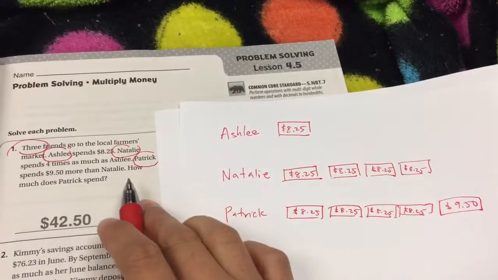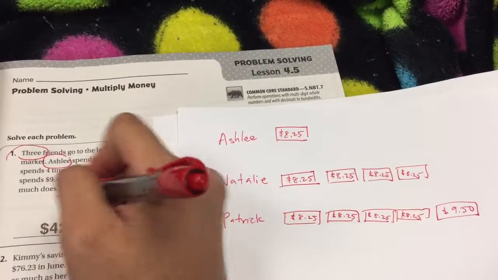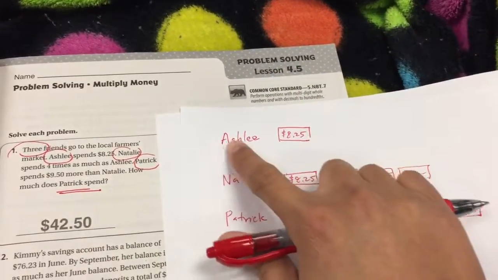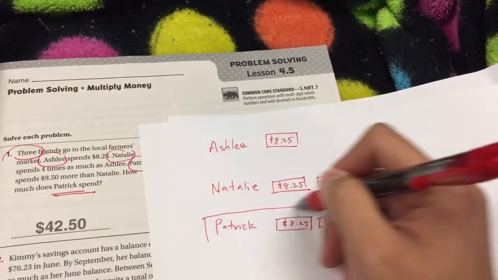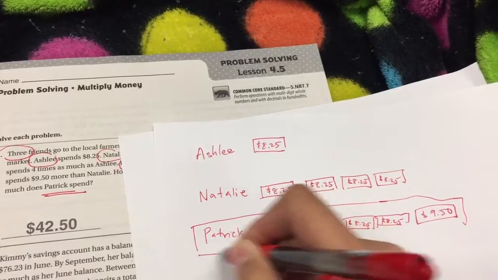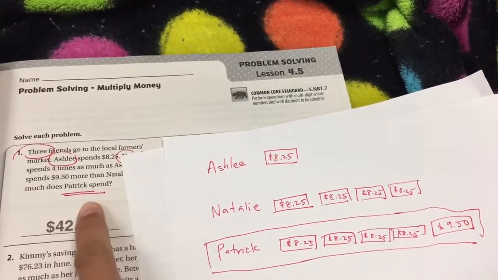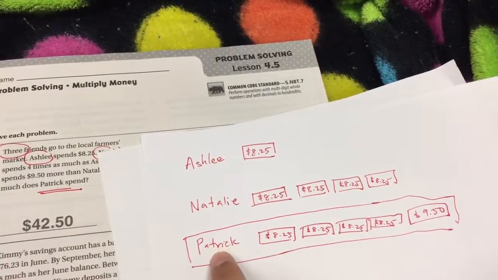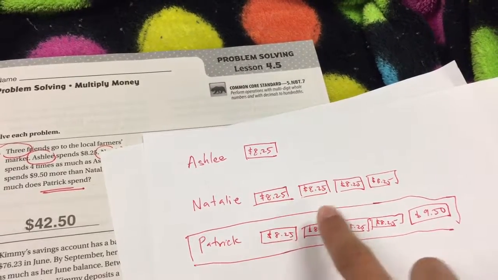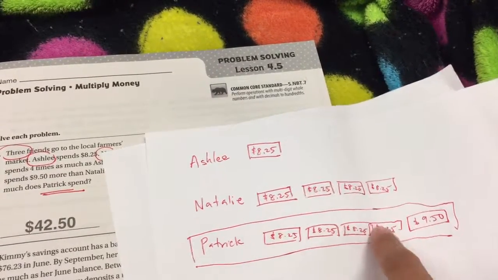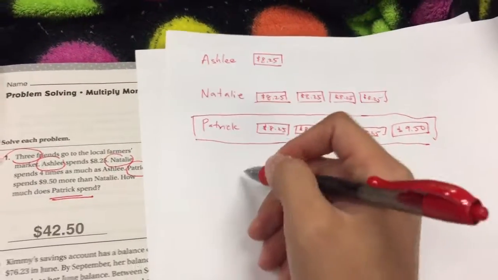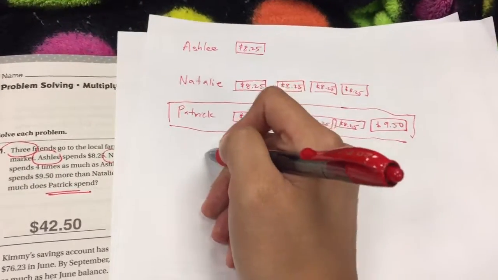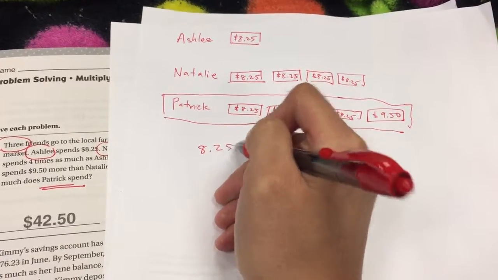Now the question here is asking, how much does Patrick spend? So we don't have to solve Ashley, we don't have to solve Natalie, we're looking just for this equation right here. If we want to find out how much Patrick spends, we look at Patrick's boxes, and we could do $8.25 plus $8.25 plus $8.25 plus $8.25 plus $9.50. And that's one way to solve it. Make sure that you line up your decimals if you do choose that route.